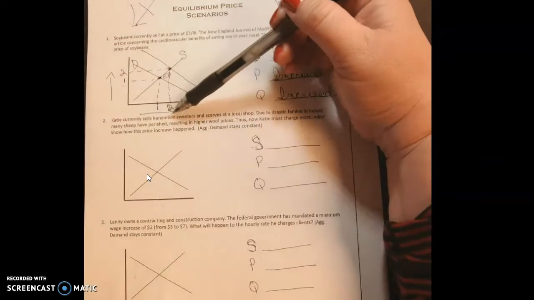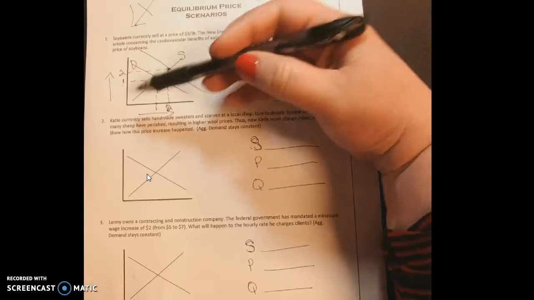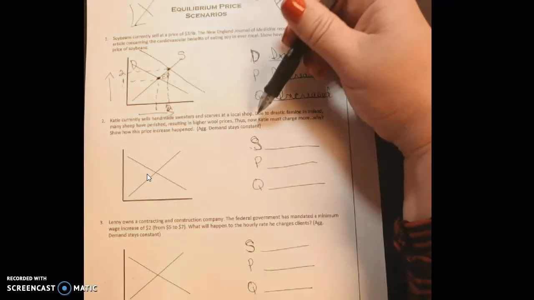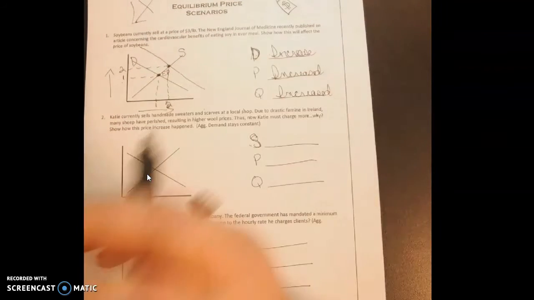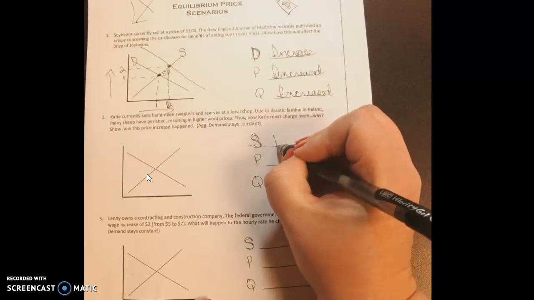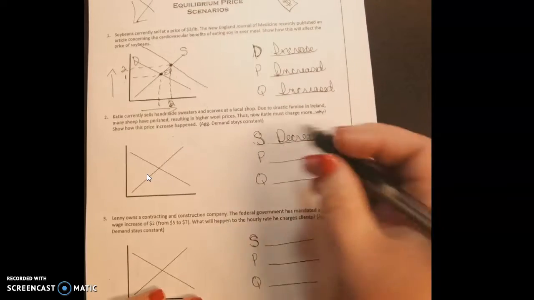Okay, Katie currently sells handmade sweaters and scarves at a local shop. Due to drastic famine in Ireland, many sheep have perished, resulting in higher wool prices. Thus, now Katie must charge more. Why? Because it's going to be harder to get them, correct? So the supply of scarves is most likely going to decrease because the sheep were dying.